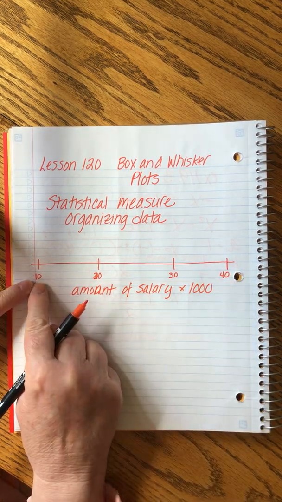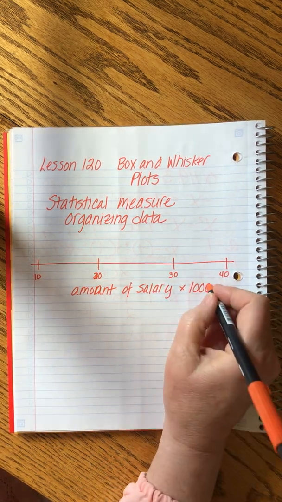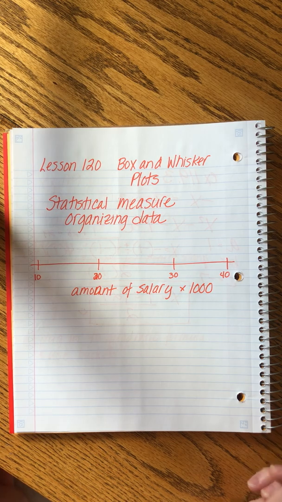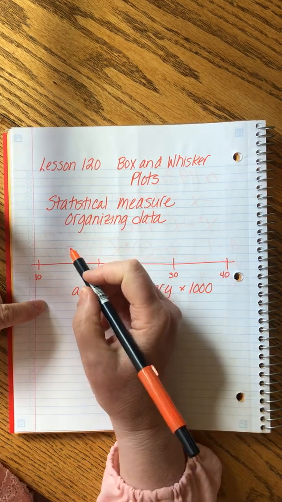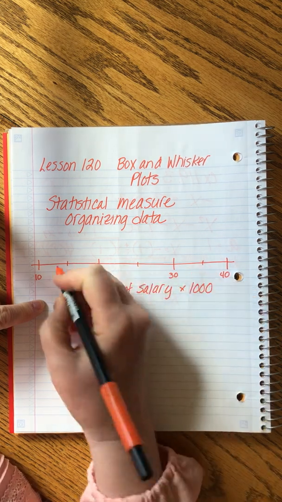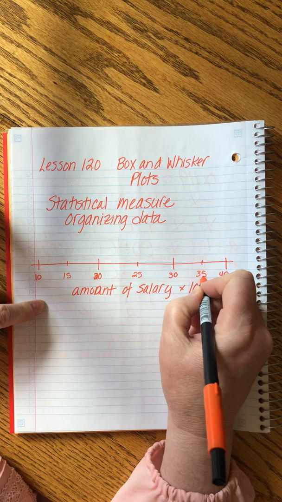So this represents $10,000, $20,000, $30,000, $40,000. Okay? And then I'm going to put in 15, 25, and 35 just to help with our scale.